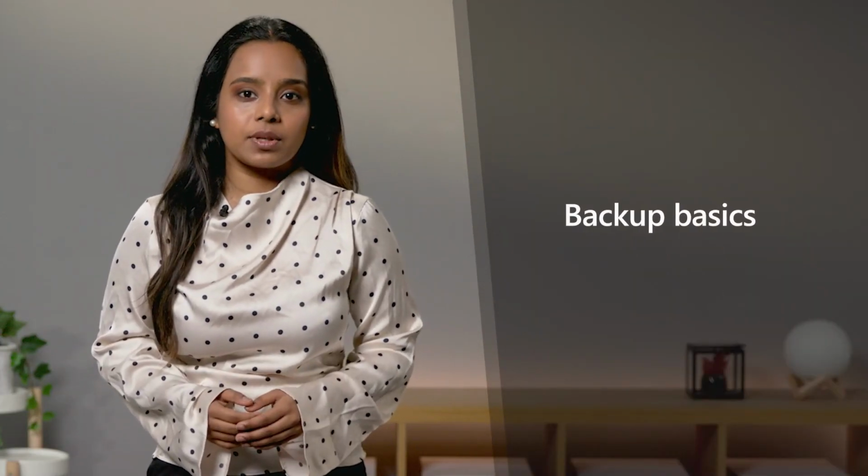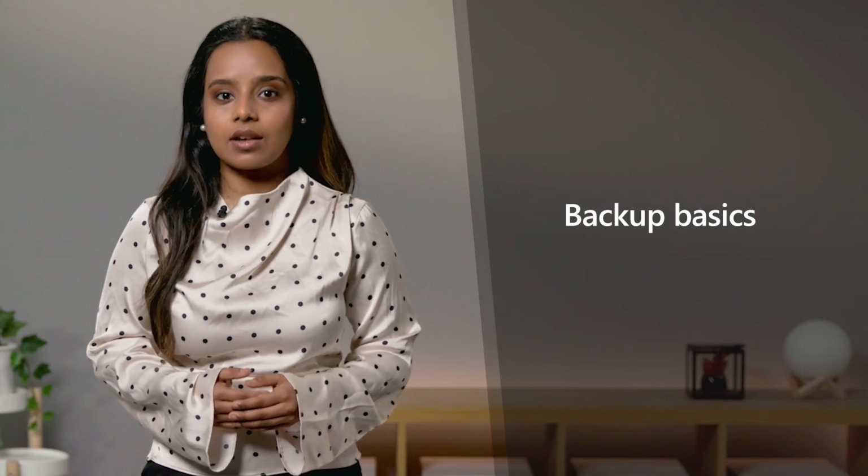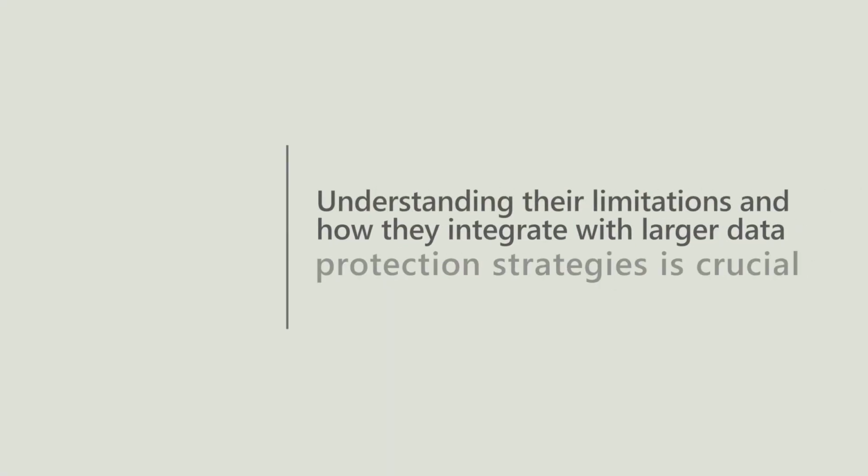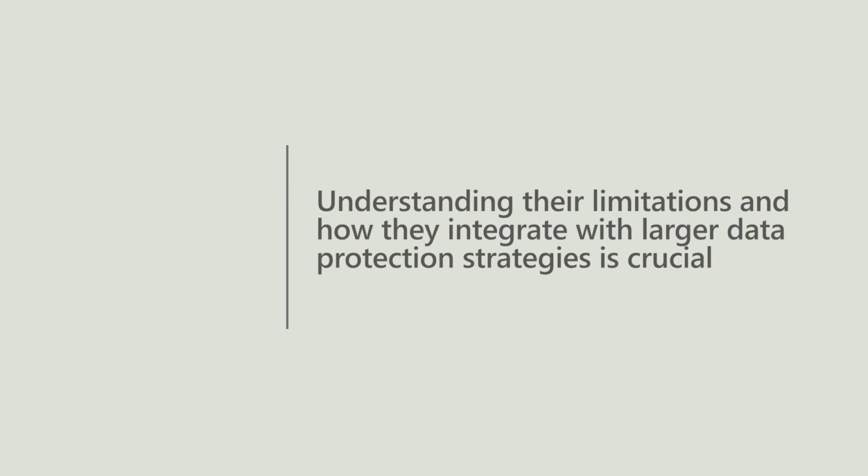When it comes to backups, most people are acquainted with the standard concepts of full, incremental, and differential backups. These concepts are the foundation of any backup strategy, but understanding their limitations and how they integrate with larger data protection strategies is crucial for scaling backup operations. For example, while a full backup is often the first step, it is impractical to run continuously due to the time and resources required, especially in a cloud environment.